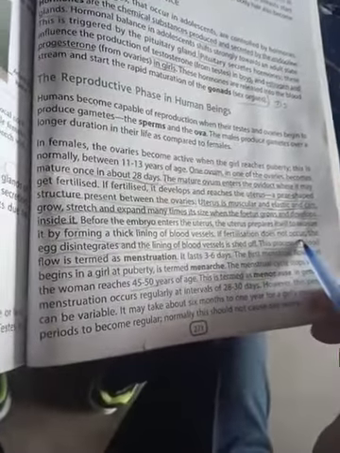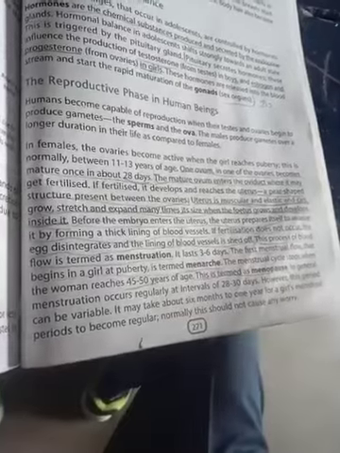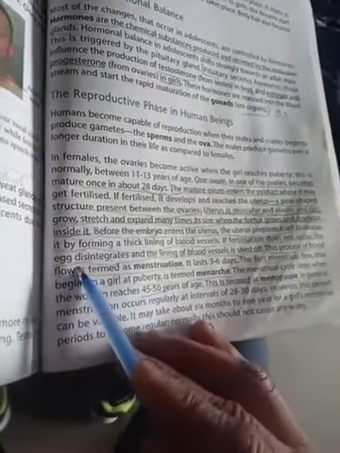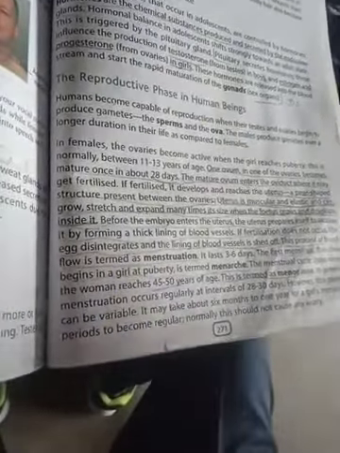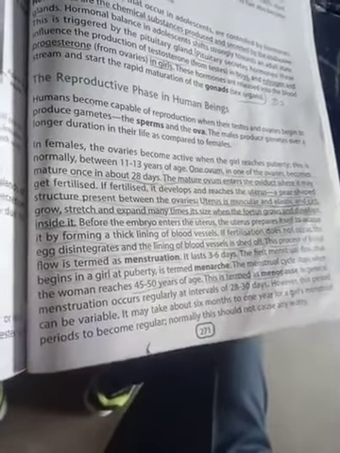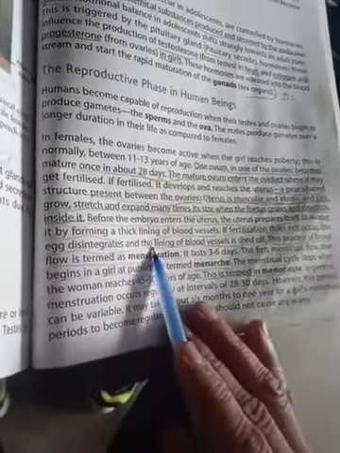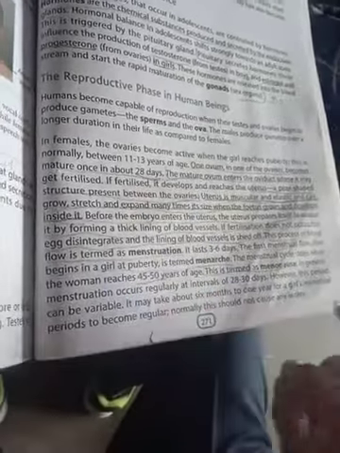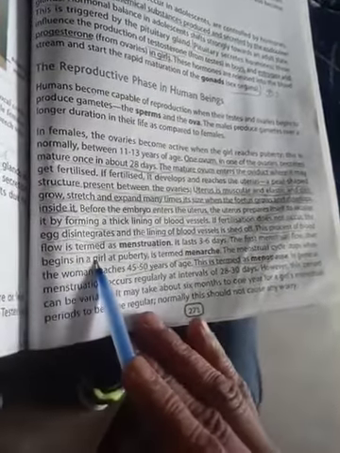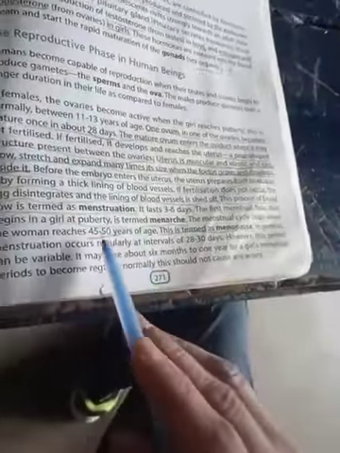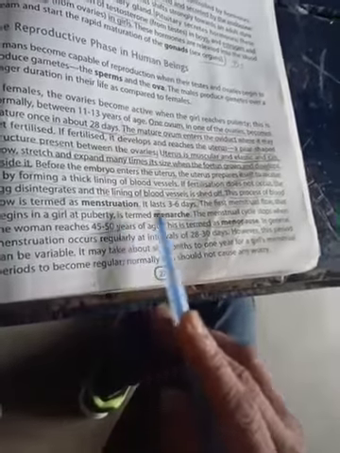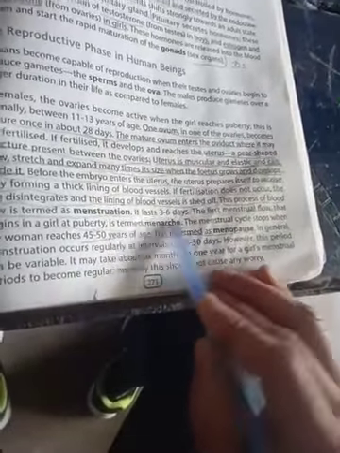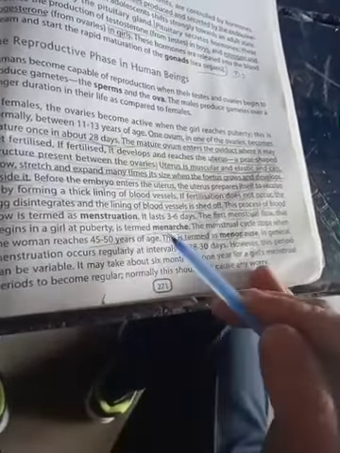If fertilization does not occur, what will happen to the ovum? The ovum will disintegrate, that is, break down. The lining of blood vessels in the uterus is shed off. That blood will not remain deposited; it has to go out along with the disintegrated ovum. This process of blood flow is termed menstruation, which takes place once in 28 days and lasts for 3 to 6 days.